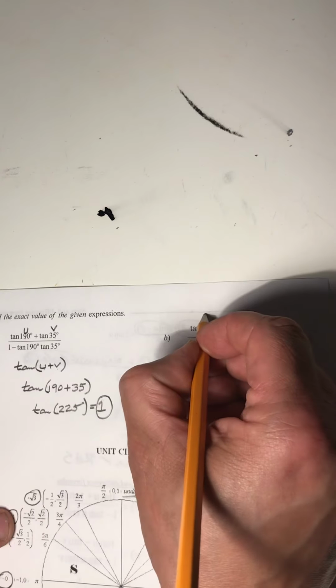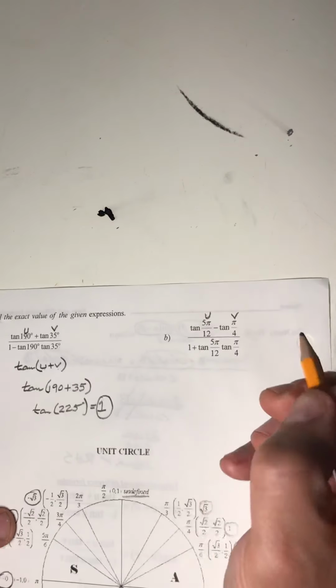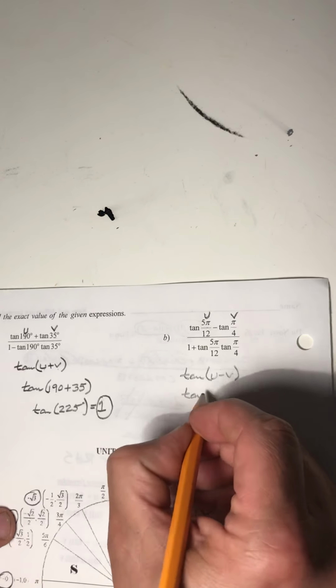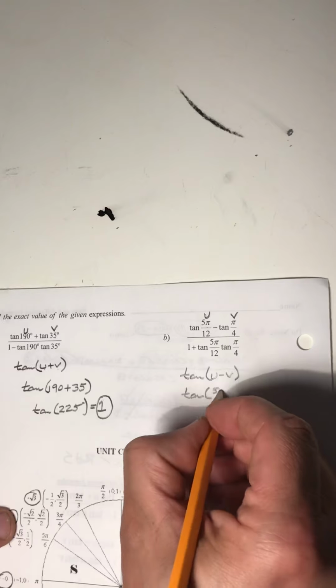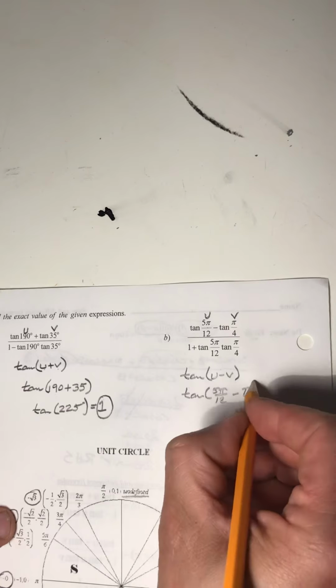All right, so let's go over here to part B. Very similar to A, except instead of working in degrees, they are working in radians. So if that's u and that's v, this looks like it's the tan of u minus v scenario. So let's just put the stuff in there. Tan of 5 pi 12ths minus pi 4ths.